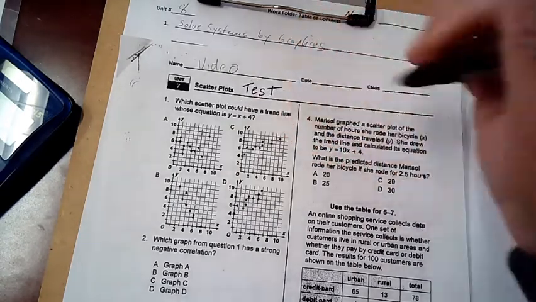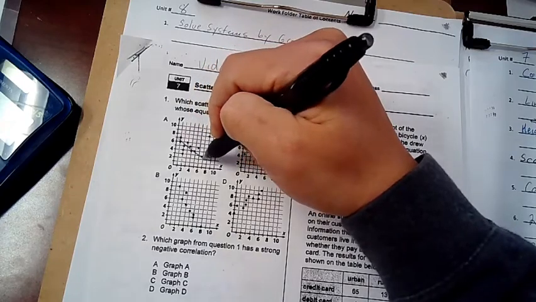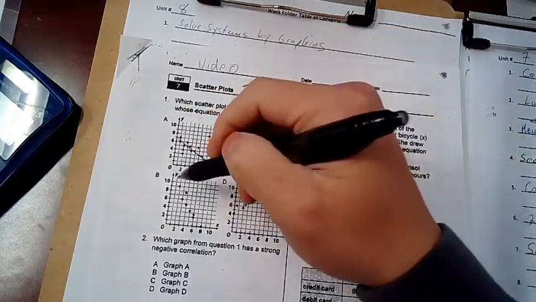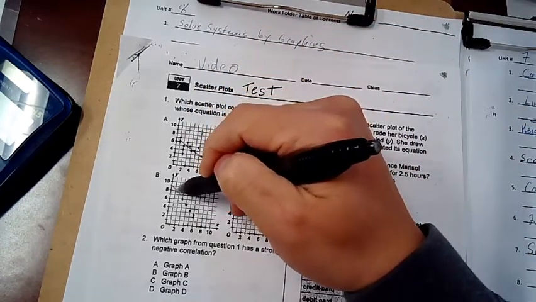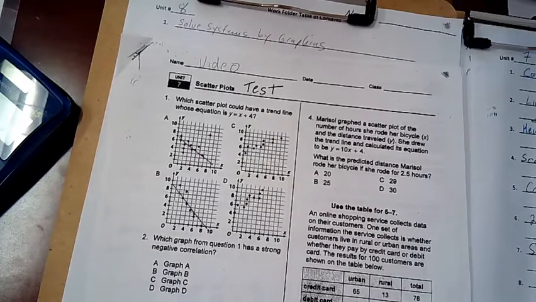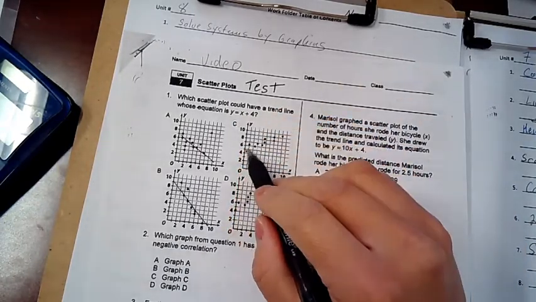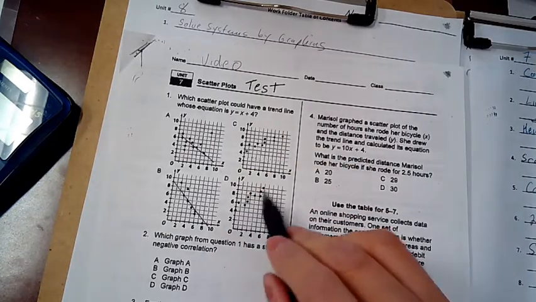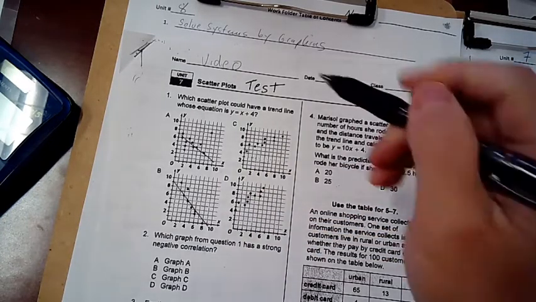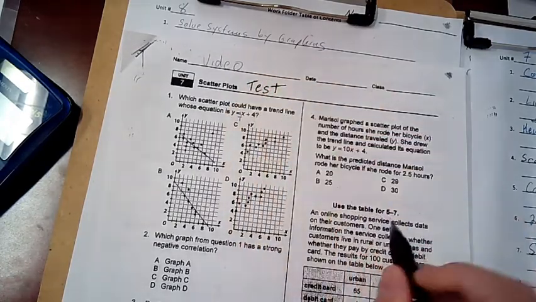If I were to draw a trend line through A, it's going down, and if I would draw a trend line through B, it looks like it's also going down. So it's not A and it's not B. Okay, so the positive slopes for that positive 1 slope would be one of these two. Okay, positive slopes. So the slope here is 1 over 1, and the y-intercept is 4.